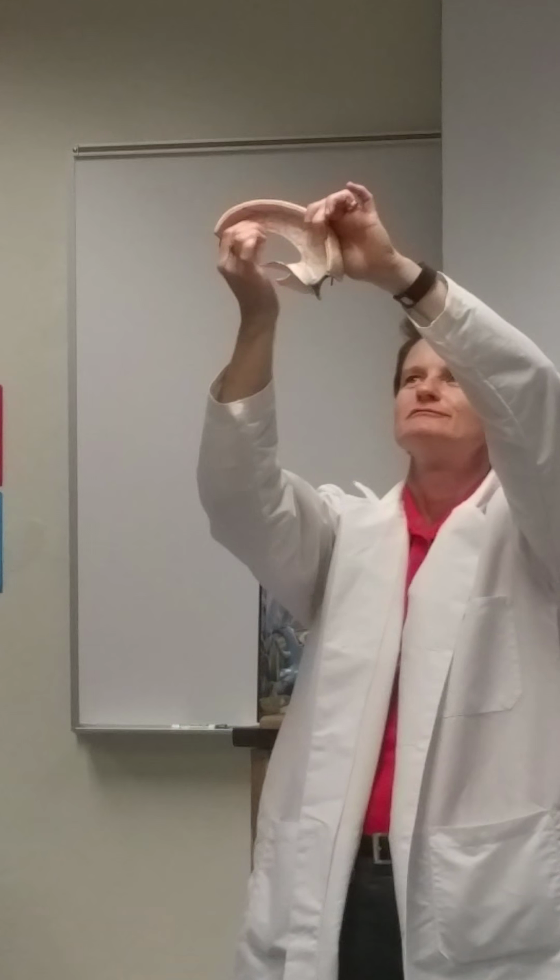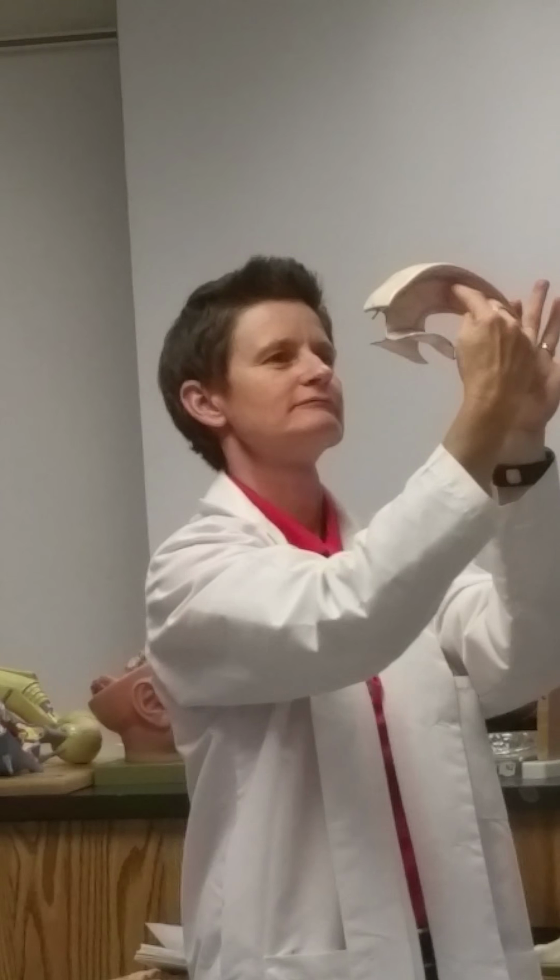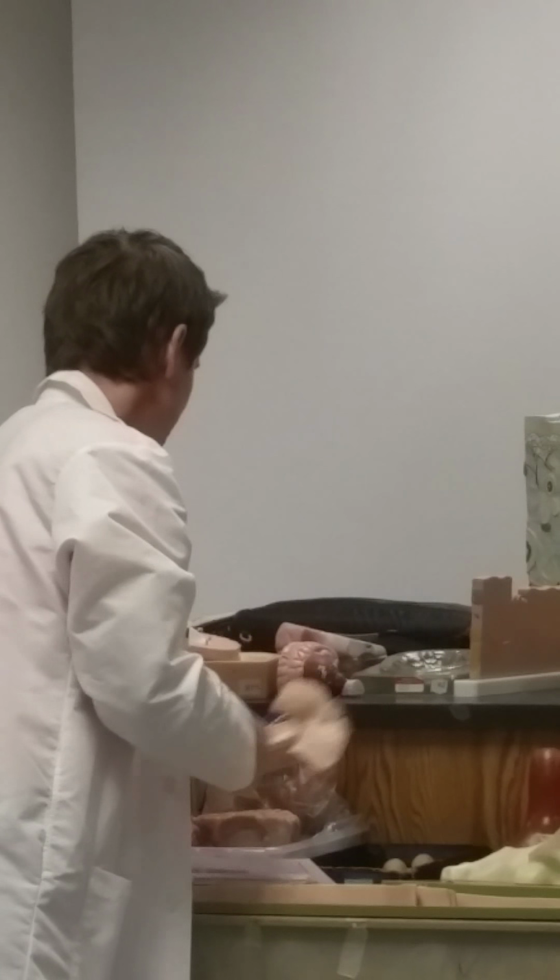What is this? Not the blue line, just the big one. Falx cerebri, good. What is it made of? Dura mater. What about the bottom? Tentorium cerebelli. Good, tentorium cerebelli. What is the blue line? The superior sagittal sinus. Superior sagittal sinus. And then, what do I have? The groove down here? Falx cerebelli. Falx cerebelli, good.